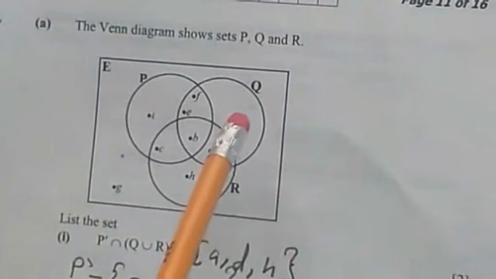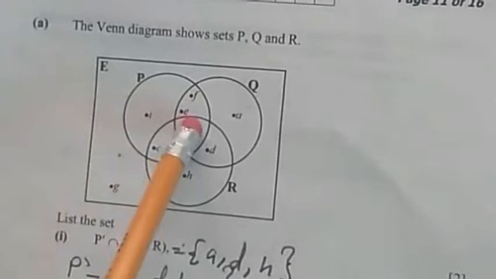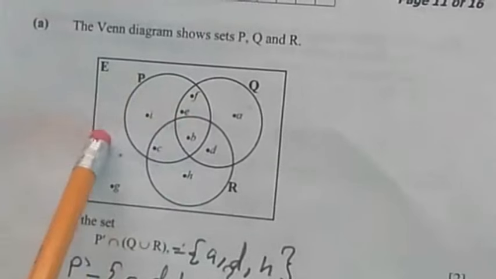We go to the next question. Let's come to this question, which is R complement intersection P intersection Q. What I'm going to do first is write the members of R complement. Those are members that are not found in R. So when you come here, what is not found in R is A, F, E, I, and G.